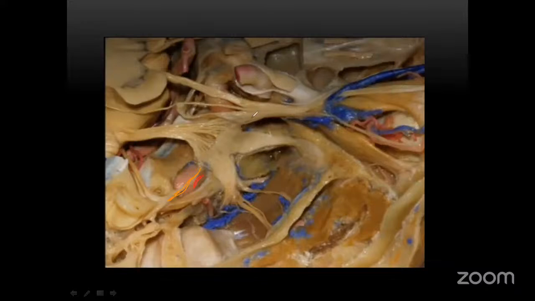It will go at the level of the labrum, then this is the turn of the internal carotid artery. So the first lateral landmark will be the greater petrosal nerve. When we go medially, the landmark is the trigeminal nerve, and a little bit posteriorly there will be the internal carotid artery.